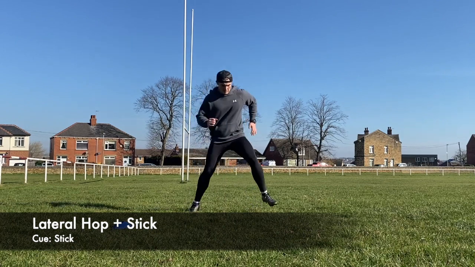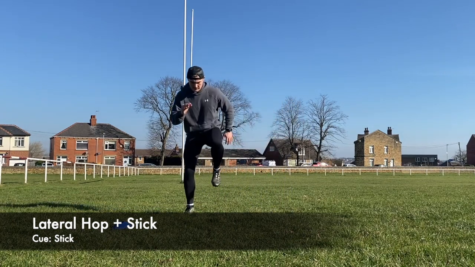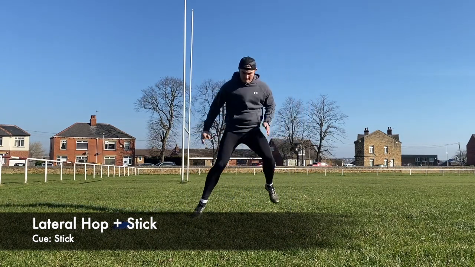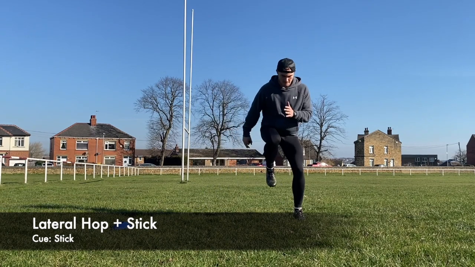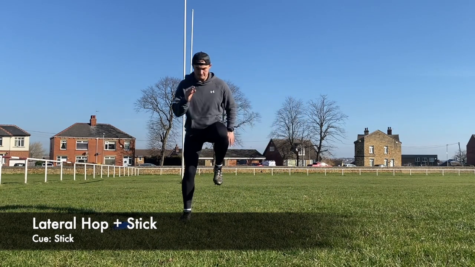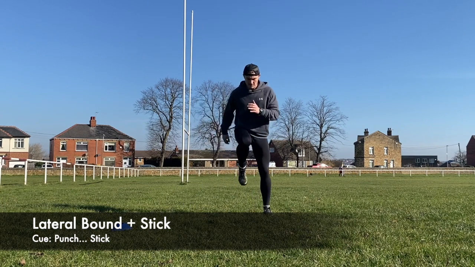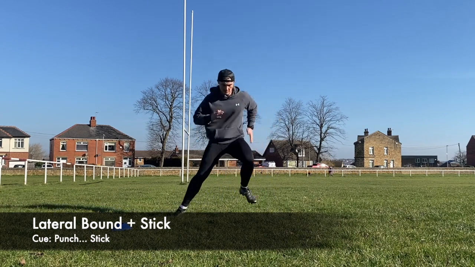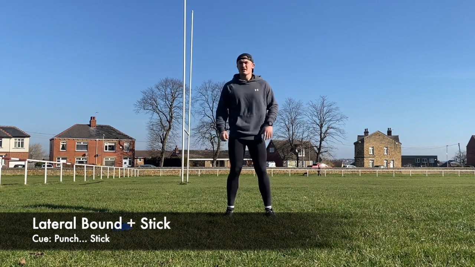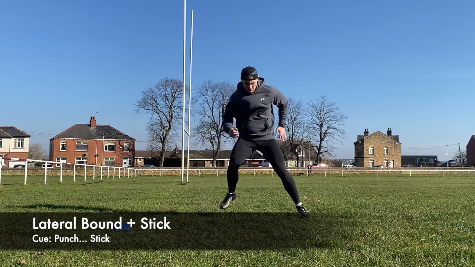The second exercise is a lateral hop and stick, which will work on force acceptance, timing and spatial awareness, which is very important when aiming to change direction in a small space. The final exercise is a bound and stick, which will work on timing of the change of direction, however with a more reactive and plyometric component.